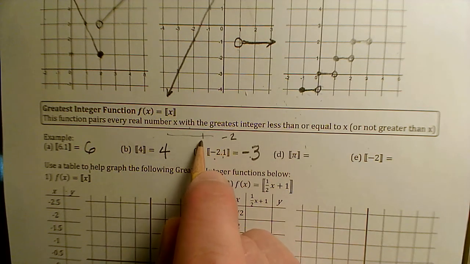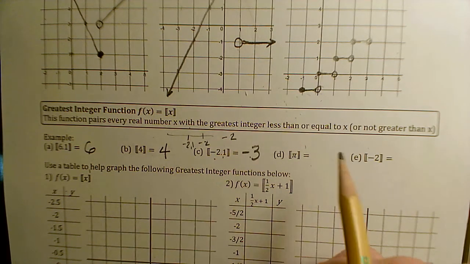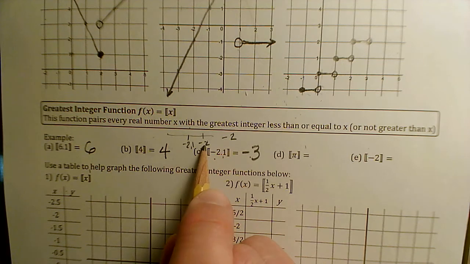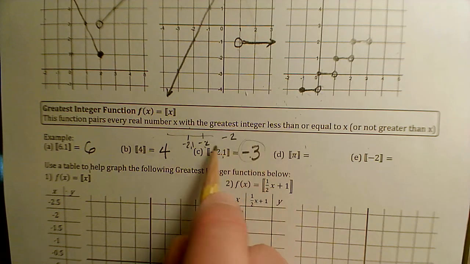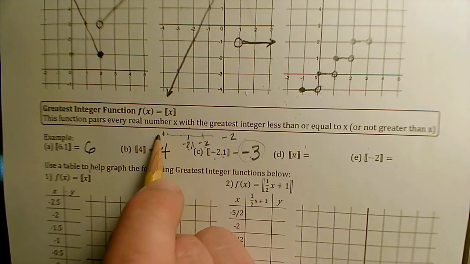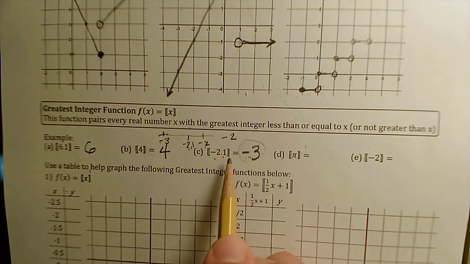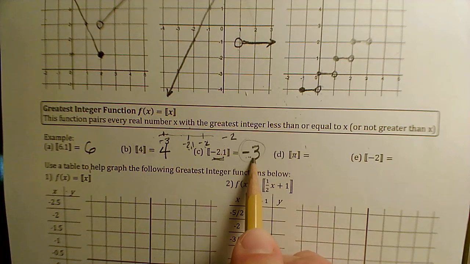So we have -2 here. -2.1 would be to the left of that. So if we said this one was -2, -2 is bigger than -2.1. So we have to go to the other side over here where we have -3. That is the integer. So that kind of confuses people sometimes, but it's -3.